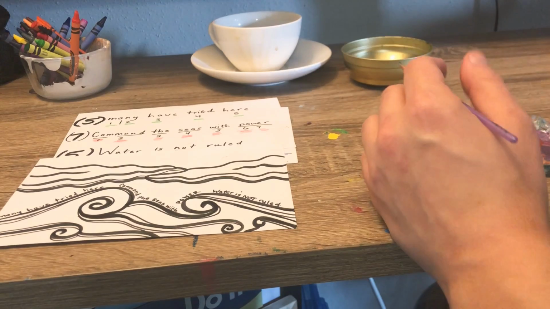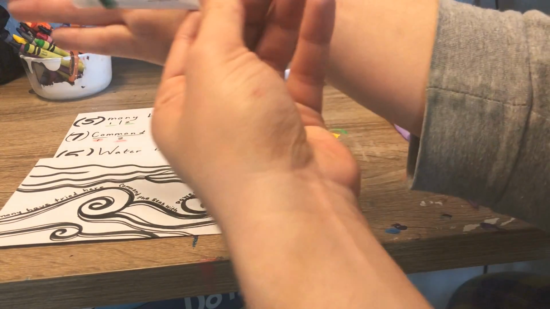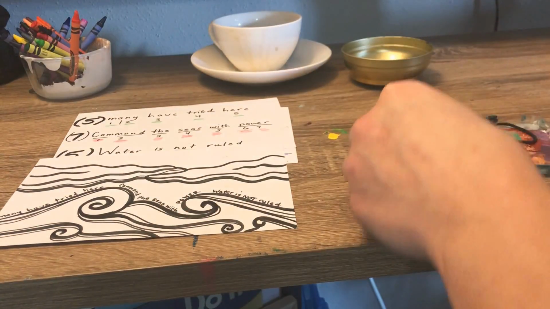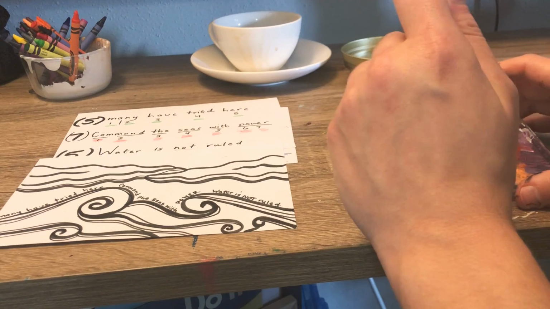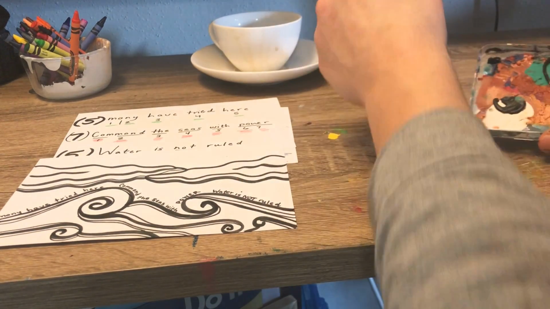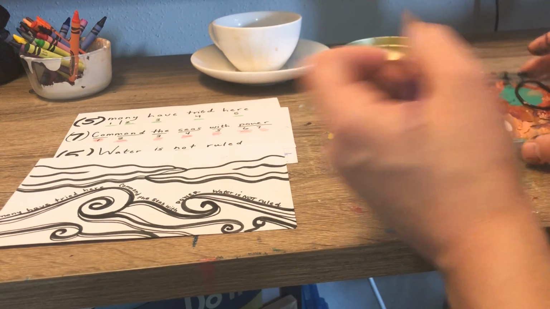I'm using this blue watercolor. I feel like a makeup artist. I'm using Marie's, I don't know if you can see it, Marie's watercolor. Kind of like the paint pods that we have in the classroom. I'm creating this little puddle. Remember, more water, less color, less water, more color.